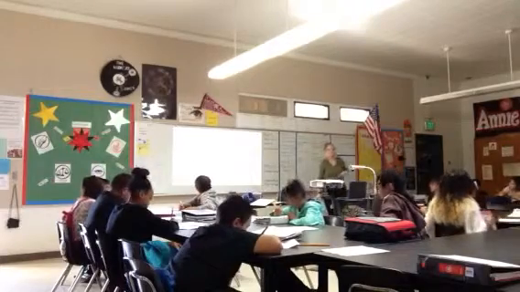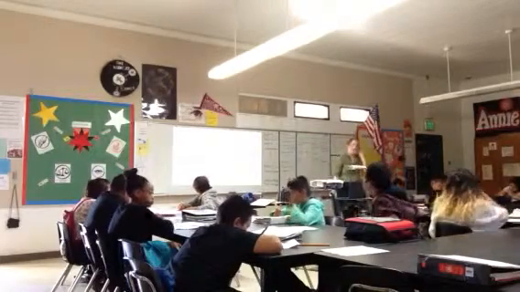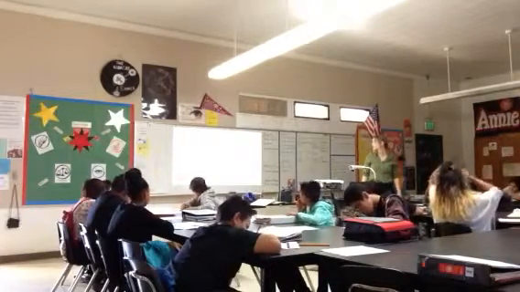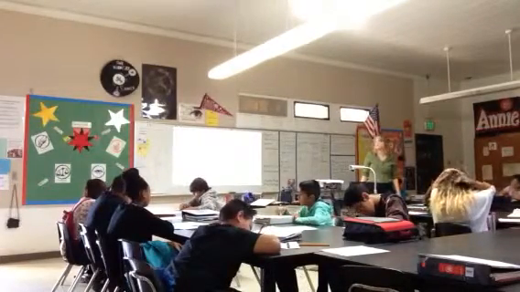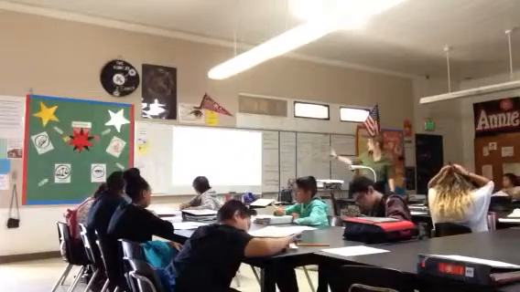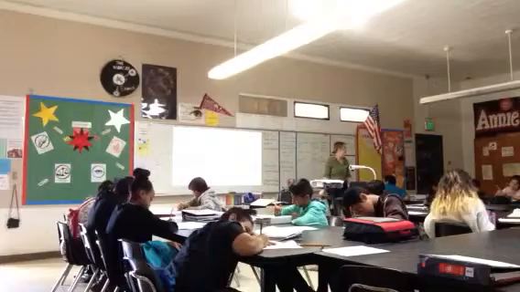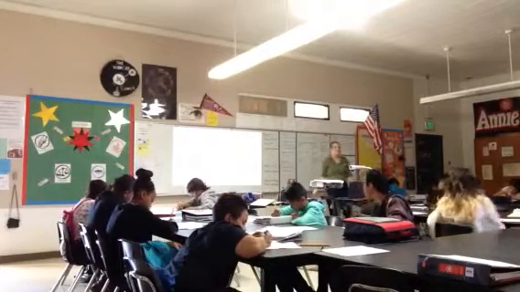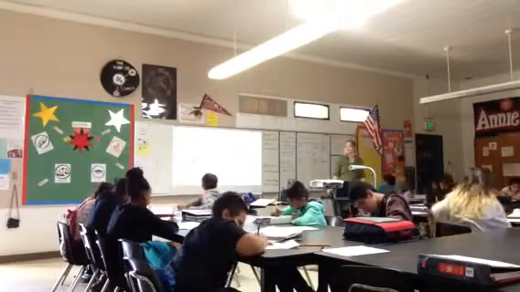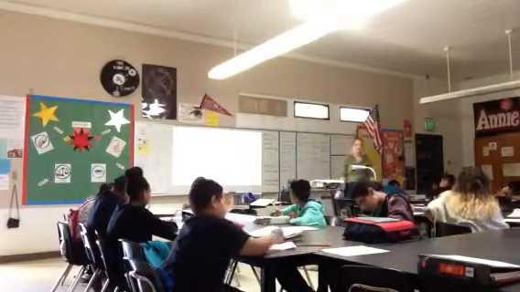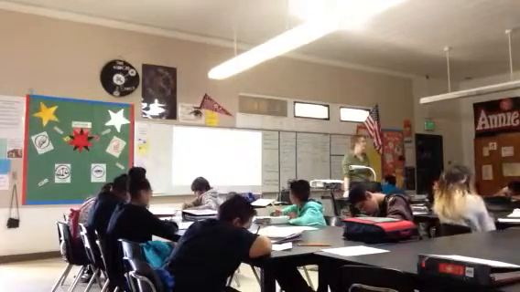About 10 more seconds to copy this down. You can just write one example if you want. You don't have to write all three, but write at least one example and the definition. A simple sentence has one independent clause and no dependent clause. Anyone have any questions on simple sentence?